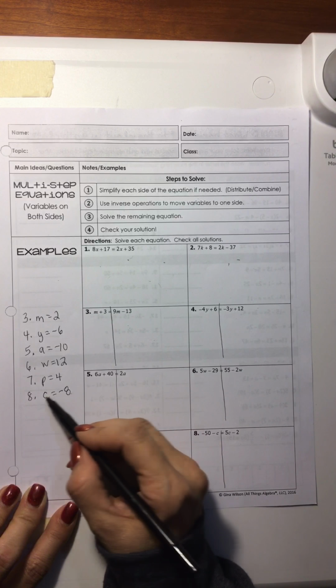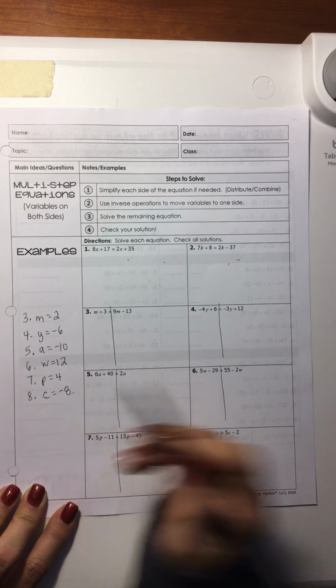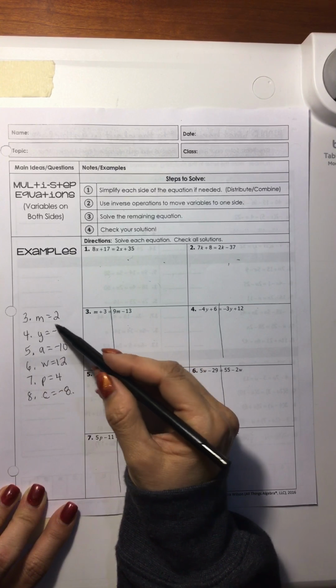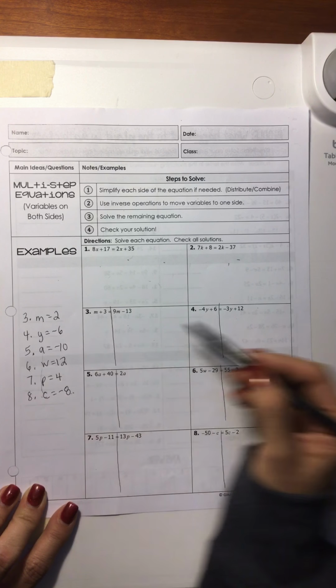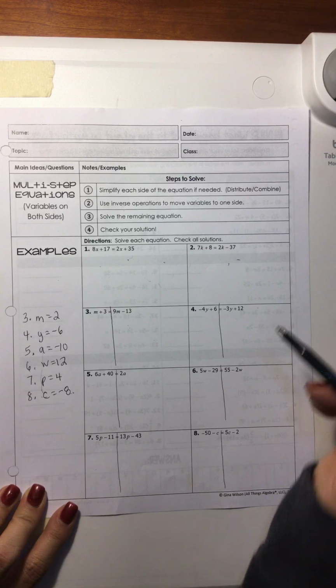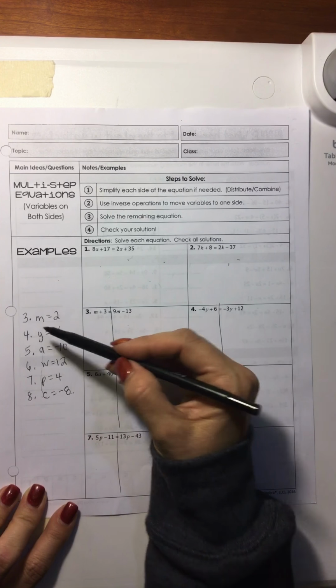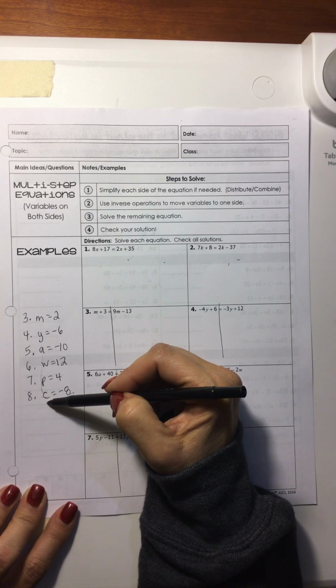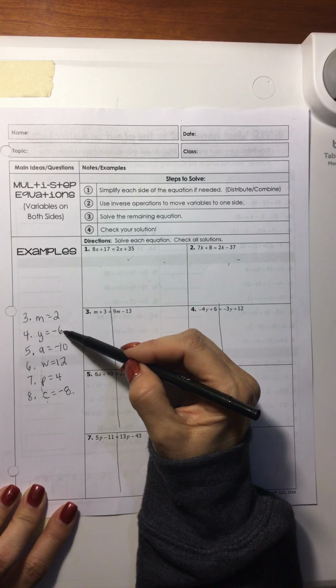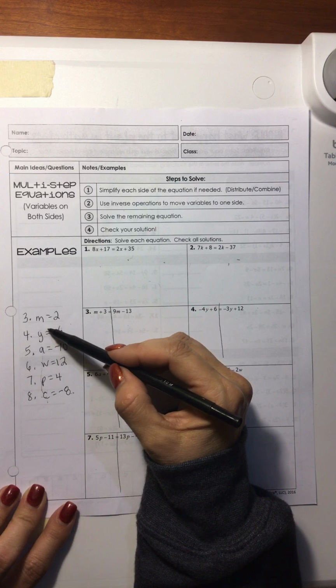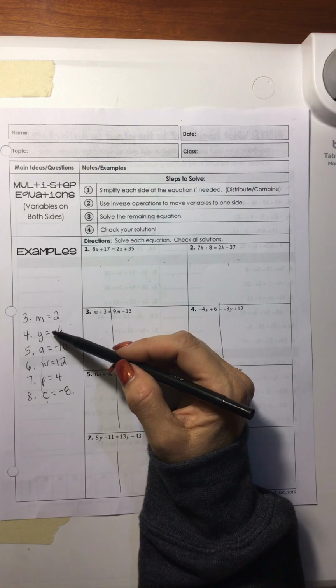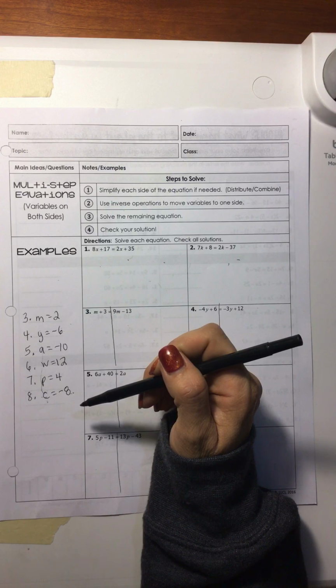Now, if you were to get your answer that says -8 equals C, that's fine too. That means the same thing. I'm just putting the variable first. You don't have to have the variable first. Let me repeat that. You do not have to have the variable first. If you solved it and you got -6 equals Y, that's still the exact same thing.